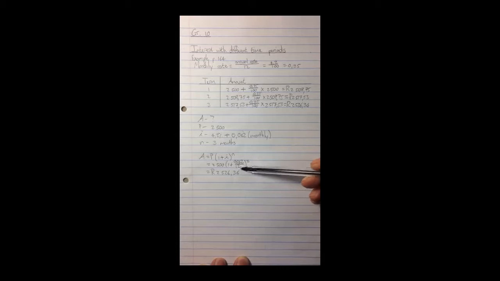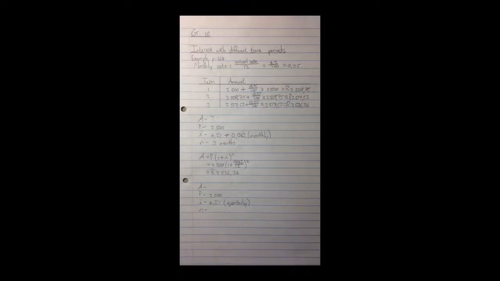You have to divide by 12, because the interest rate is compounded monthly and there are 12 months in a year. If they said it's the same amount, 2,500 Rand that you save, still at 4.2%, but compounded quarterly, in quarters per year, then you're going to do it as follows.